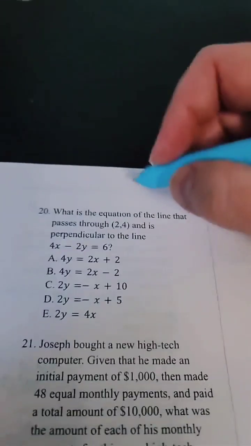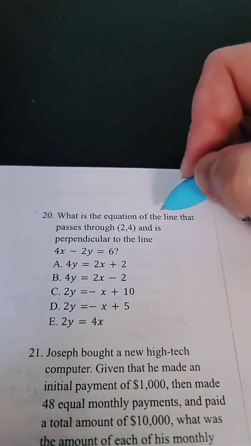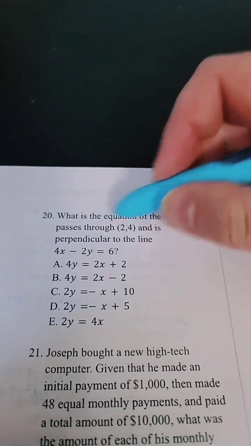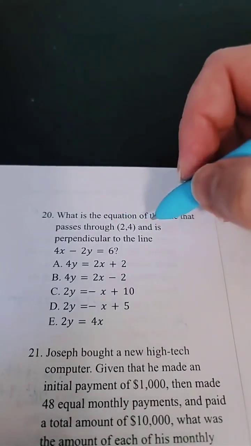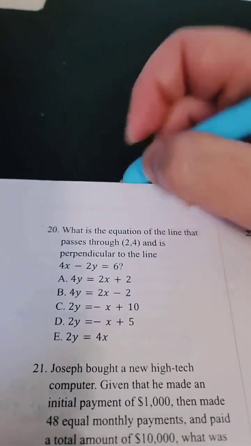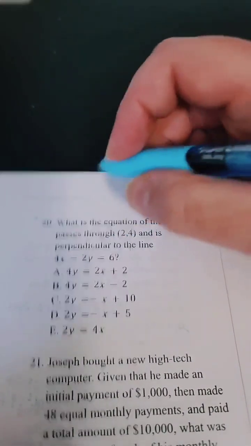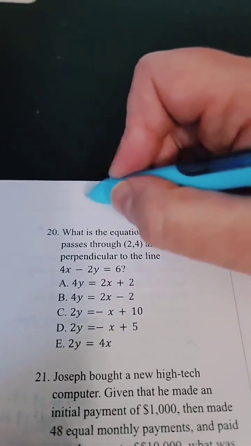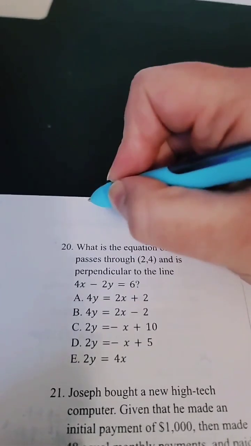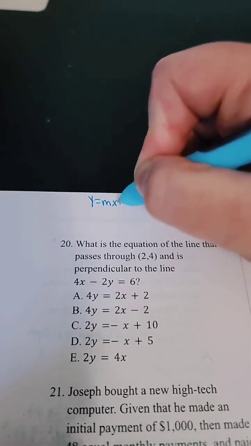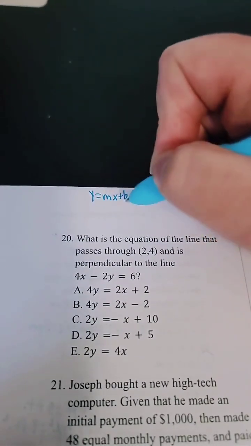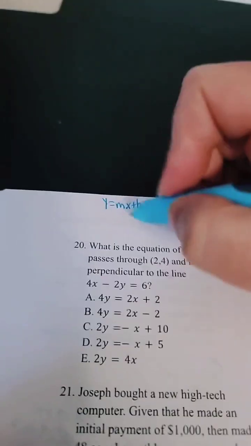So then let's go to number 20. Number 20 says, what is the equation of the line that passes through (2, 4) and is perpendicular to the line right here? So remember, perpendicular lines have negative reciprocal slopes. So then we could say, okay, I'm going to first put this into y equals mx plus b format so I can figure out what the slope is, and then I just take the negative reciprocal of that. Then I have the slope of my new line.